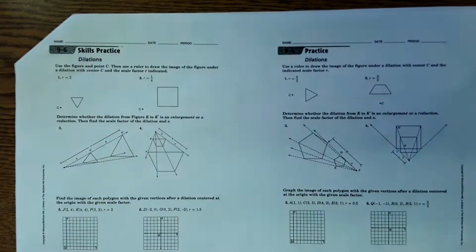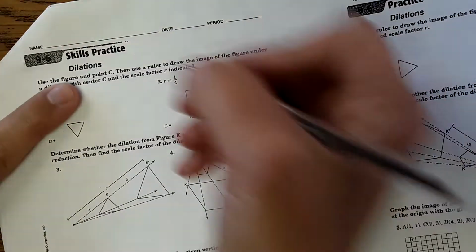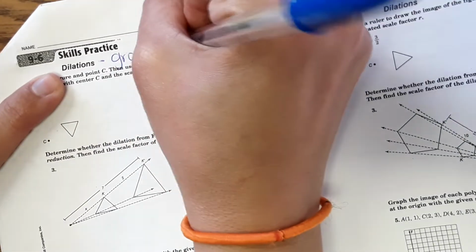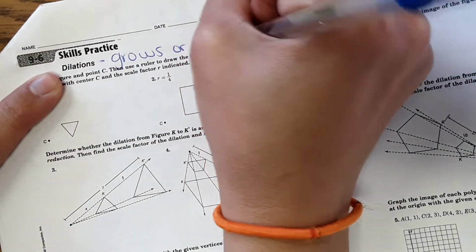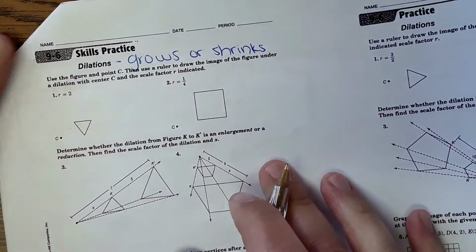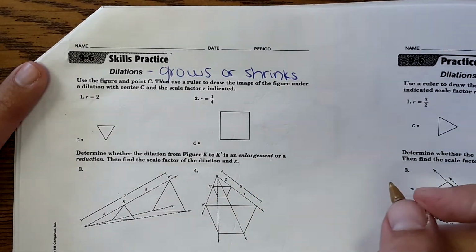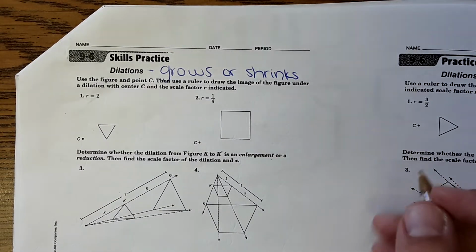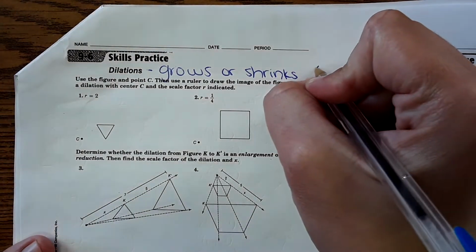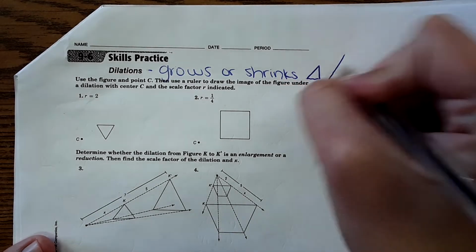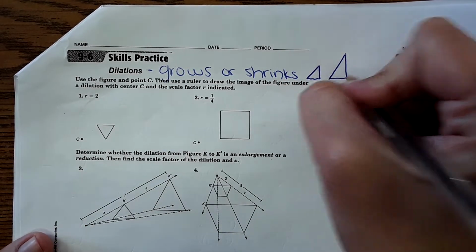So you may be familiar with the word dilation already. It's like when the shape grows or shrinks. So just make a note what a dilation is. It's when the shape grows or shrinks. You probably get the concept, like maybe you start with a smaller triangle and then it grows into a bigger one. Of course, that concept just makes sense.